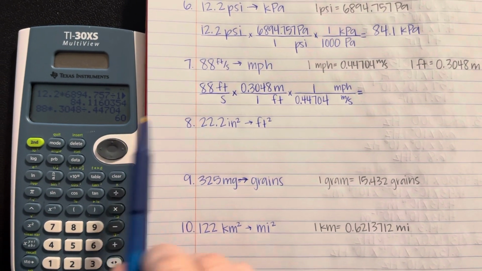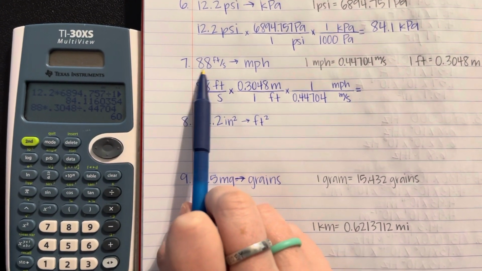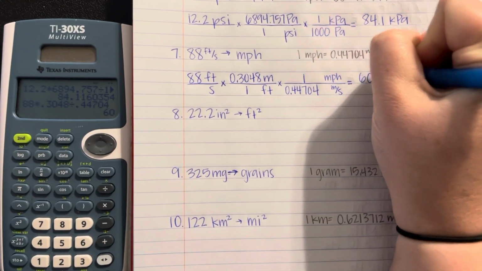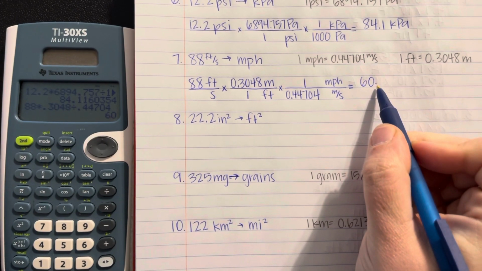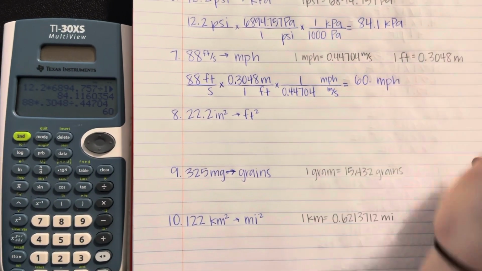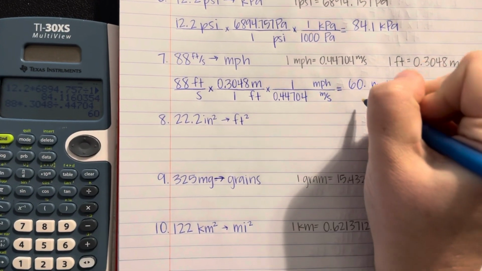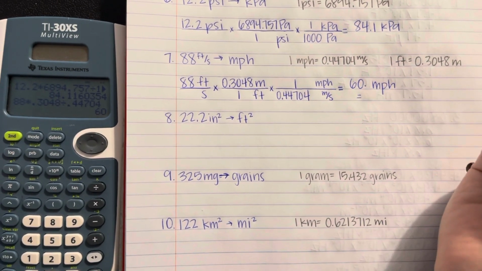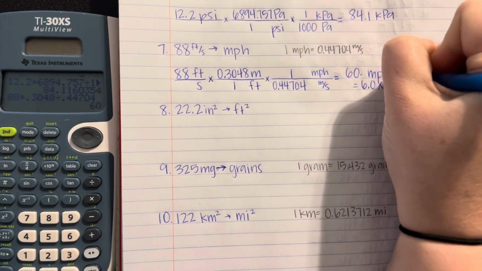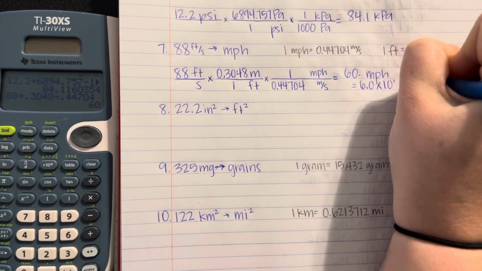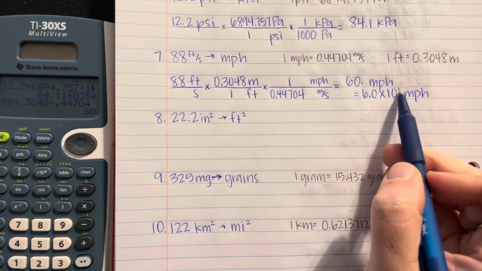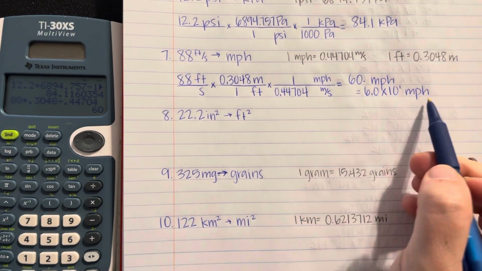60 is my answer. My answer is supposed to have 2 sig figs because I started with 2. So we can either, and I feel like this is kind of cheating the system, but we could do 60 point and then put your unit. If you don't like doing that, which I typically don't, you can write it in scientific notation instead. So we would do 6.0 times 10 to the first miles per hour. Because that 6.0 has 2 sig figs, and if I did that times 10, it would be 60.